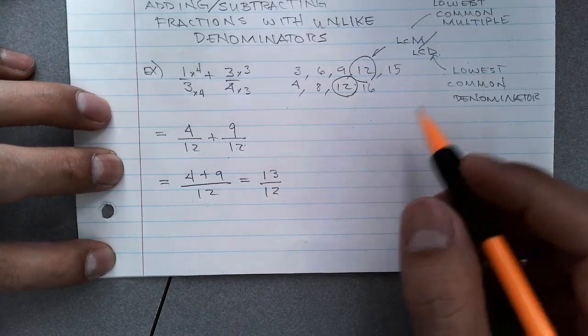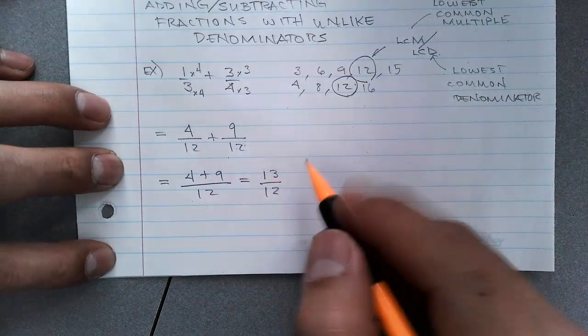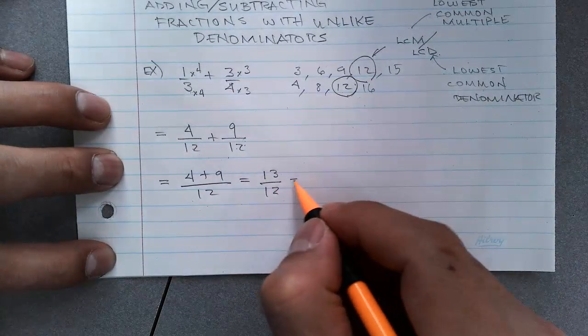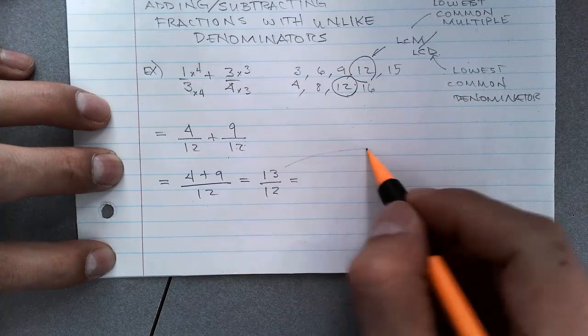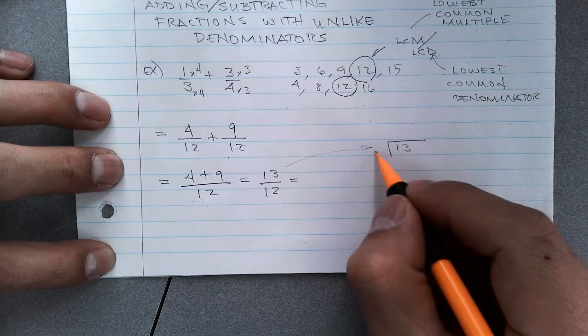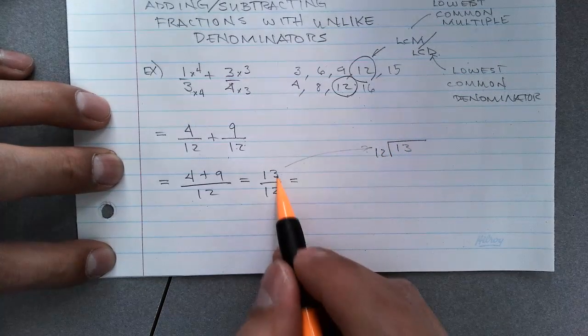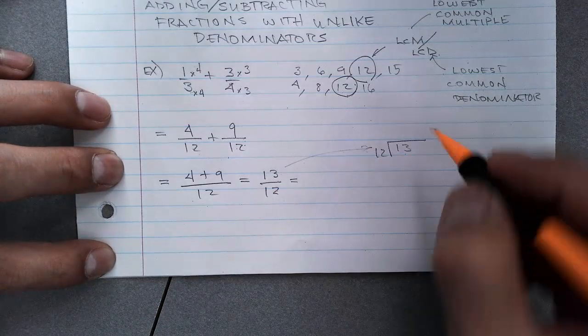Yes, I know we all have a calculator, but in this case, when you are transforming or reducing this to a mixed number, which you have to, you have no choice but to really transform this into a long division. And that's what this means, really. It's 13 divided by 12. In other words, how many 12s are in 13?